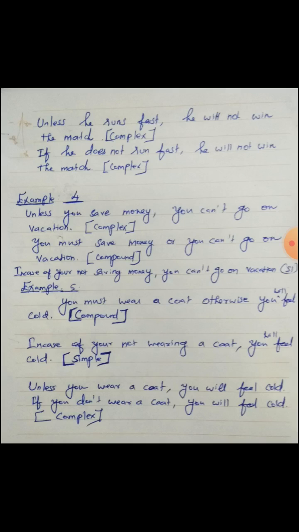Next sentence, you must wear a coat otherwise you will feel cold. Must, otherwise. So it is a compound sentence. Simple sentence, in case of your not wearing, because wear is the main verb. If you add ing, wearing. In case of your not wearing a coat, you will feel cold. That is a simple sentence.